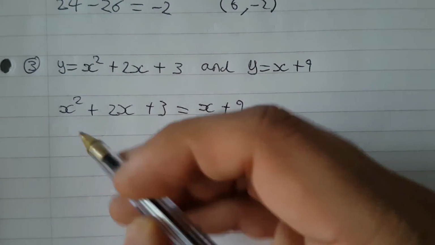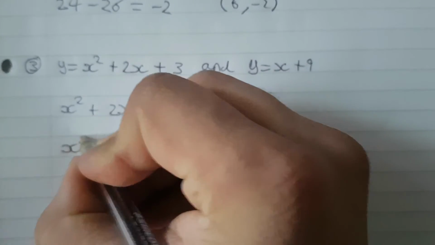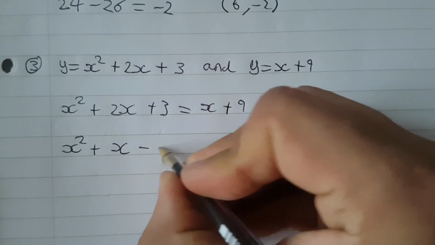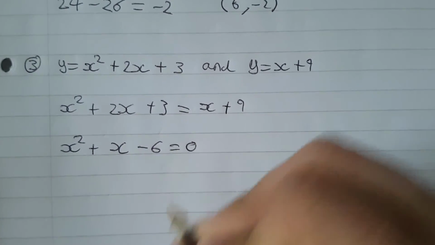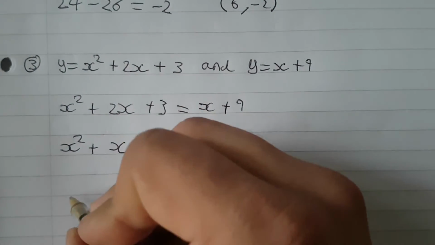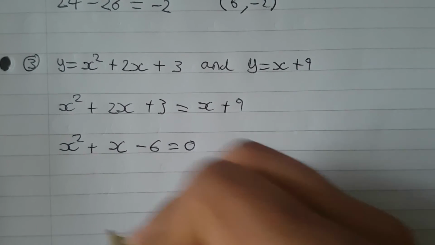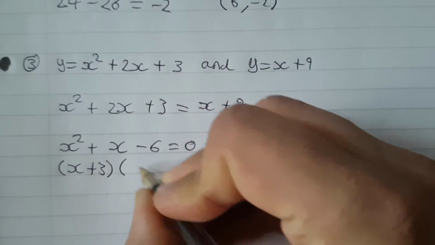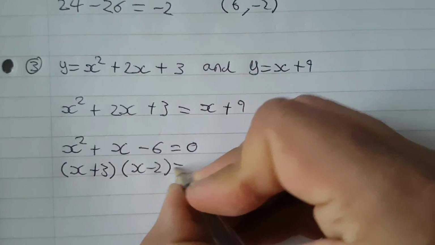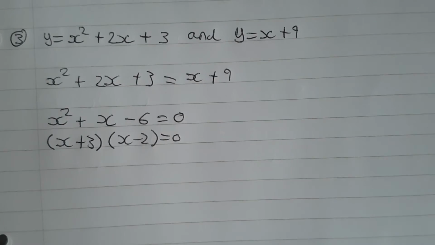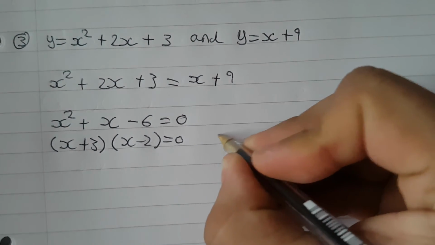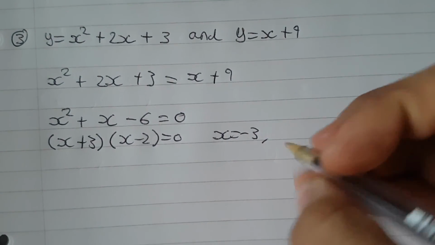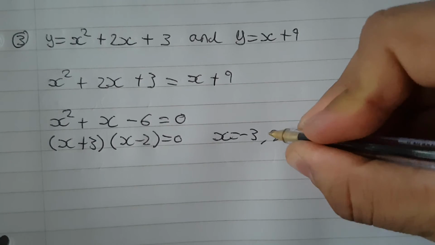So we take x from both sides, x squared plus x, and we take the 9 from both sides, which will give us minus 6, and then equals 0. Now from here we can see that we can factorize this, and the factors of this are x plus 3 and x minus 2 equals 0. So when x plus 3 equals 0, that must mean x equals minus 3, and when x minus 2 equals 0, that must mean x is plus 2.